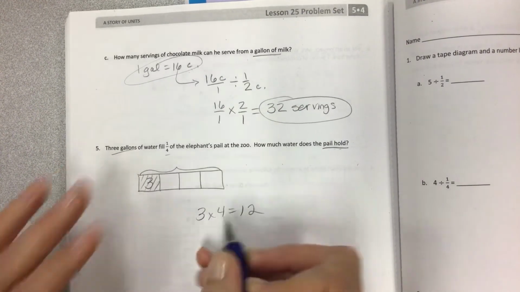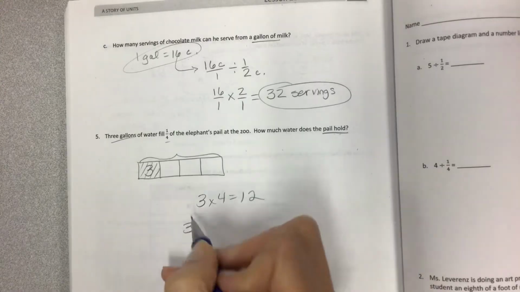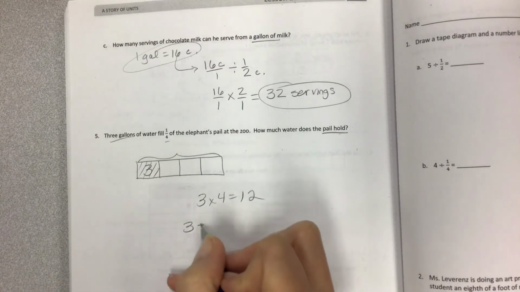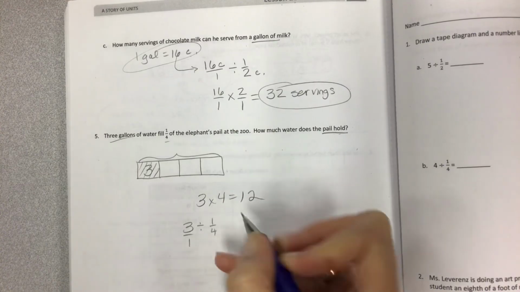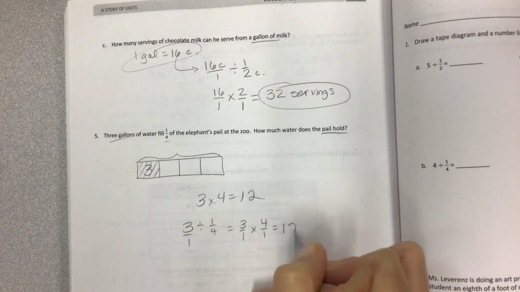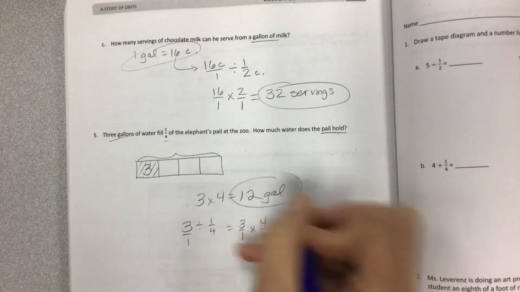Okay, and it's basically like this. But if you want to take the division part of it and do 3 divided by 1/4, okay, then you would do 3, keep it, change it, flip it, and you get 12 that way too, 12 gallons. Either way, I mean, just kind of look at it.